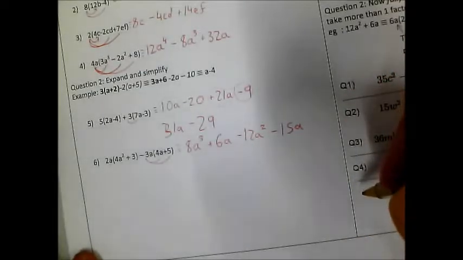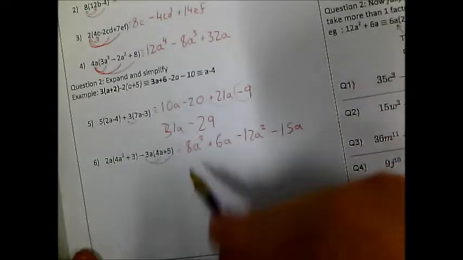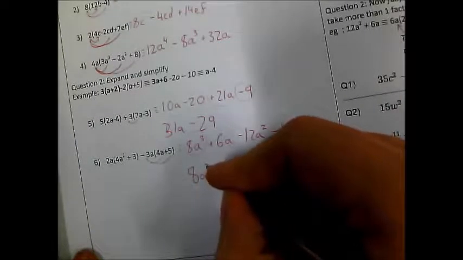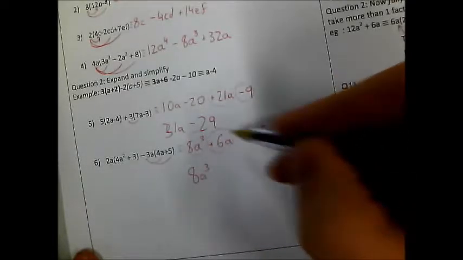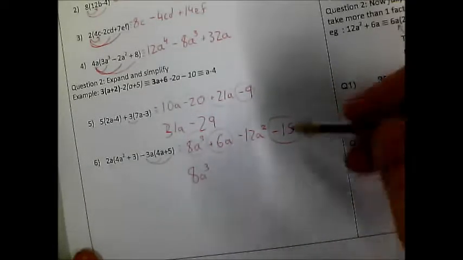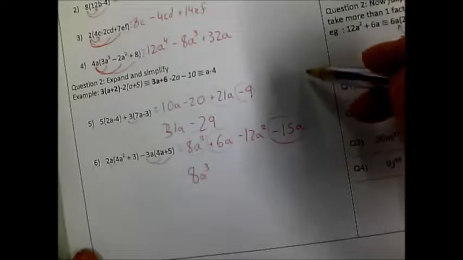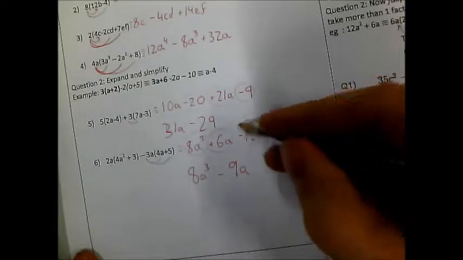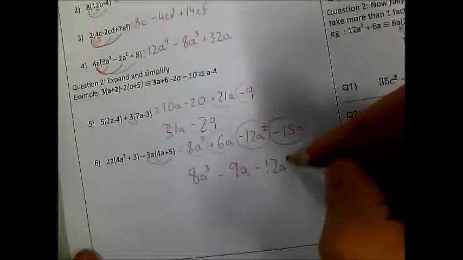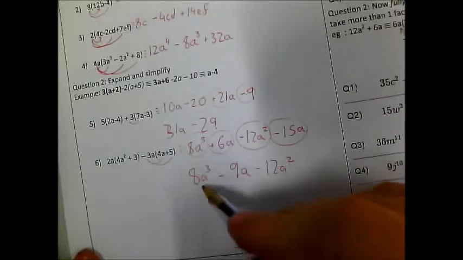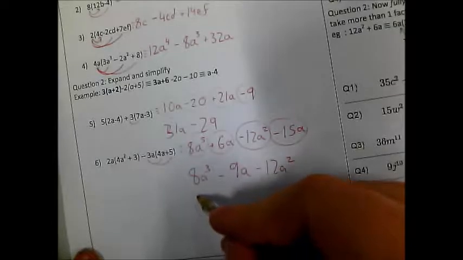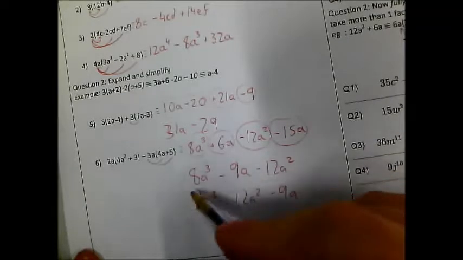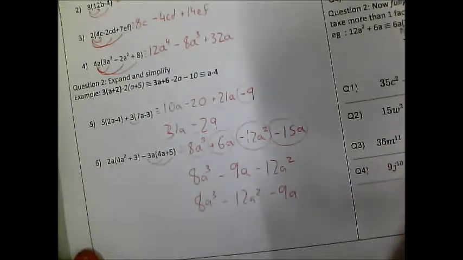And the a, and now I combine the things that are the same. So I have an 8a cubed here, there's no other cubes, so I've got 8a cubed. I've got a 6a and a negative 15a. So if I start at negative 15 and go up by 6, I'm going to get to negative 9. And then I've got a negative 12a squared here, and just by convention I put the order so that my highest powers are at the front. So 8a cubed, take away 12a squared, take away 9a. If you left it like that, that's absolutely fine too.